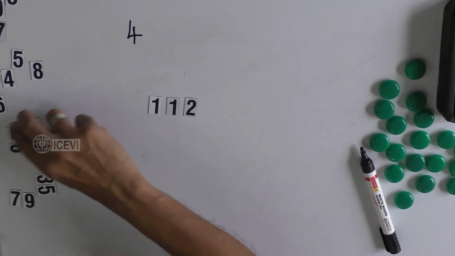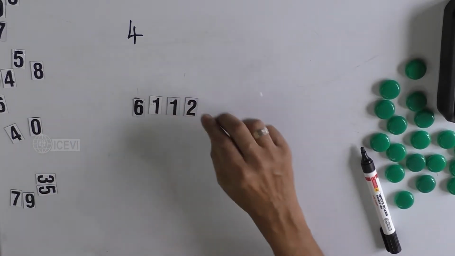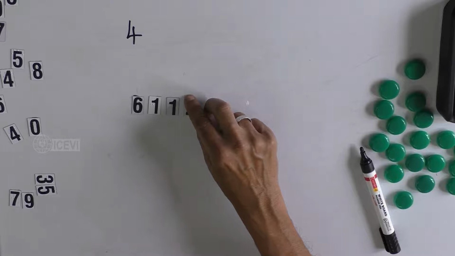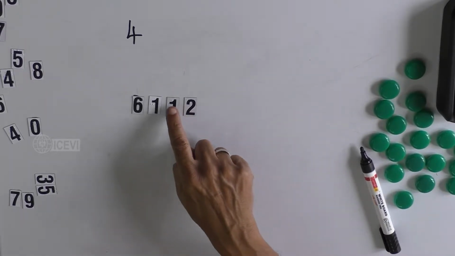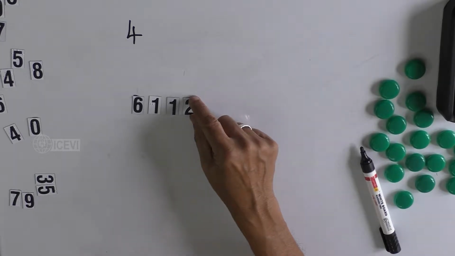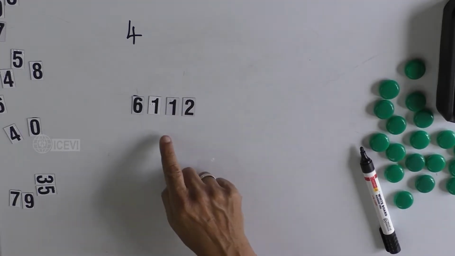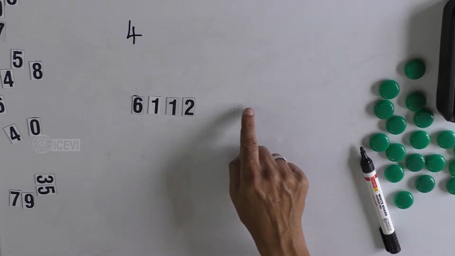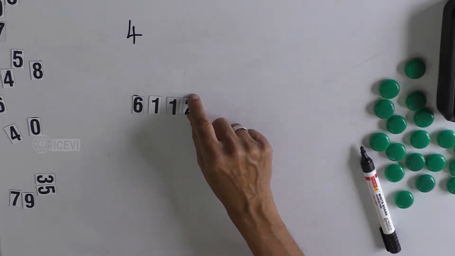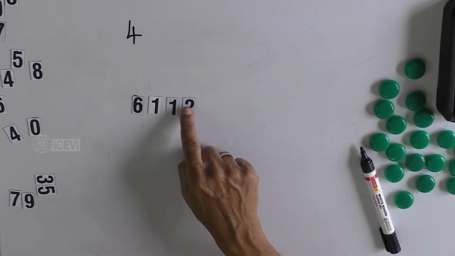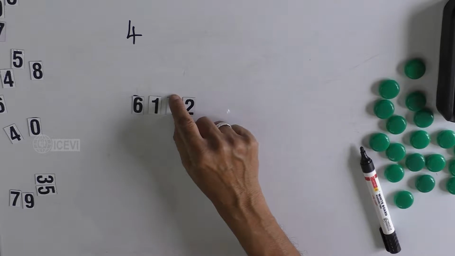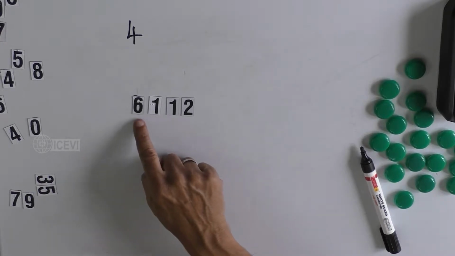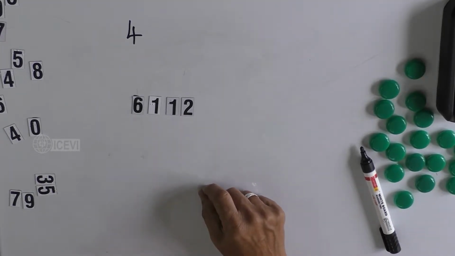Now let us take the number 6112. How do we know whether this number is divisible by 4? In the case of 4, we have to take the last 2 digits of that number. In the case of 2 and 5, we looked only at the last digit. Now, for the first time, we are considering the last 2 digits. If the last 2 digits of the number are divisible by 4, then we can say that the entire number is divisible by 4.